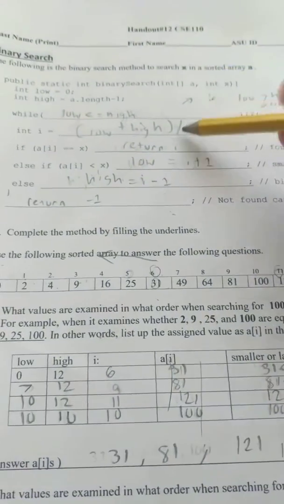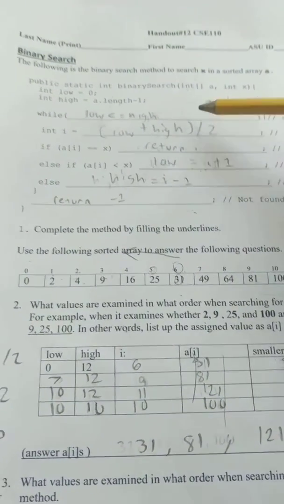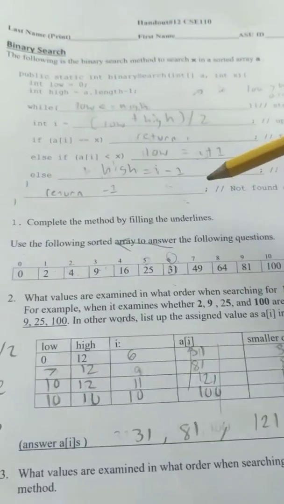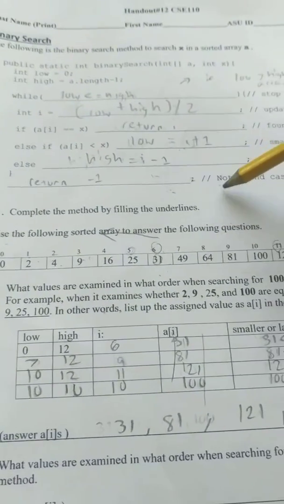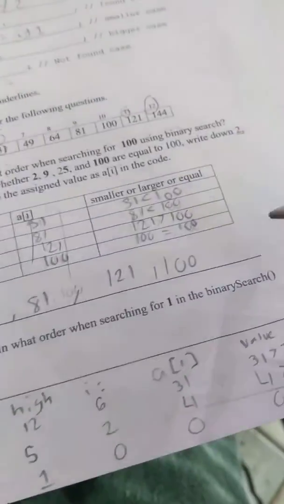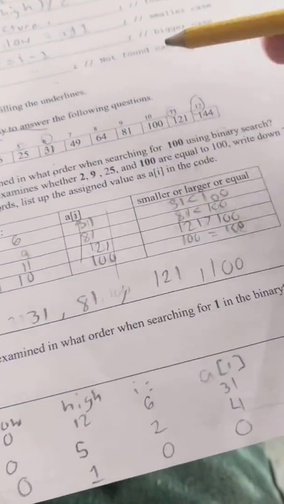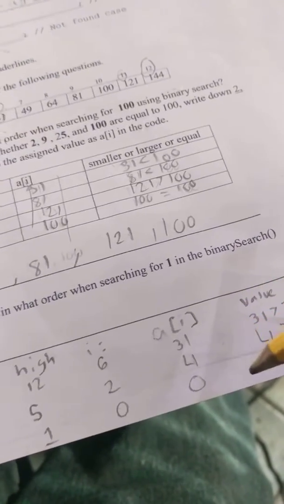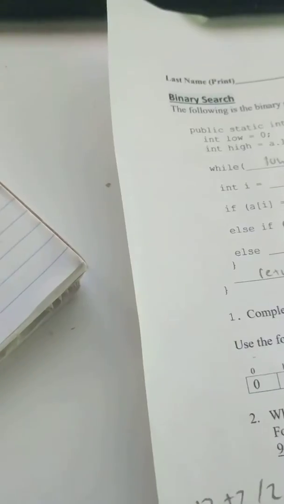Which means we now have to do this method. But if we do this method, 2 is greater than 1, which means the while loop stops and we return -1, which is not a valid case, which means we do not return anything. Now using this, we searched 31, 4, 0, and 2 before we found that this wasn't a valid case.